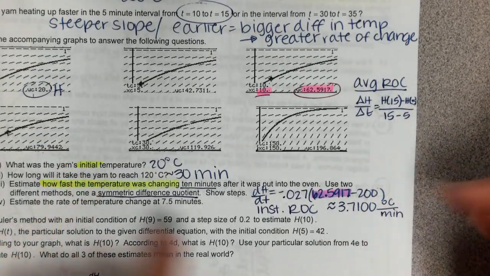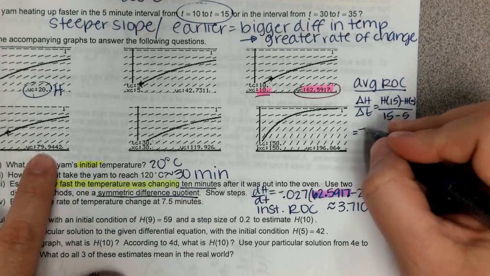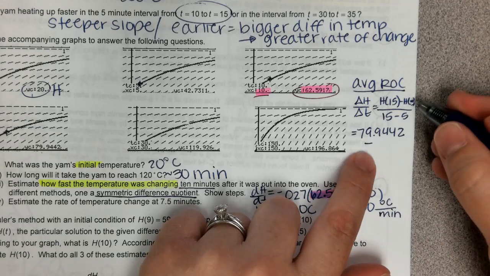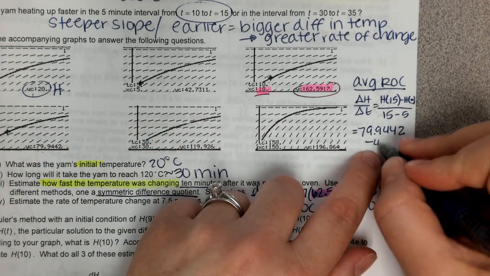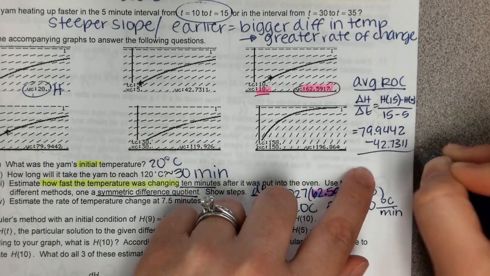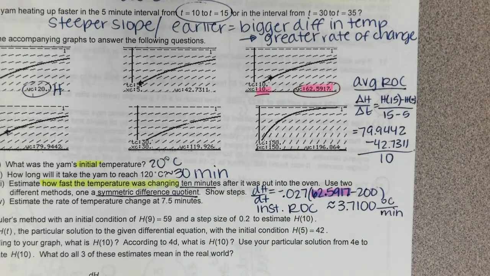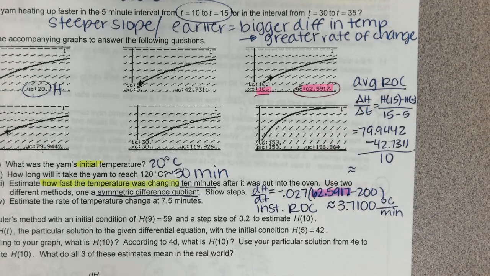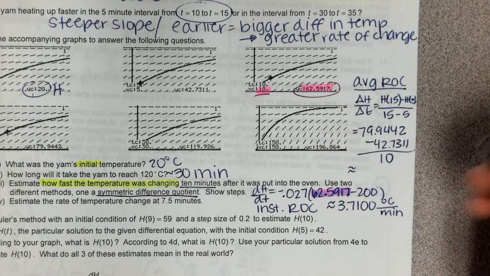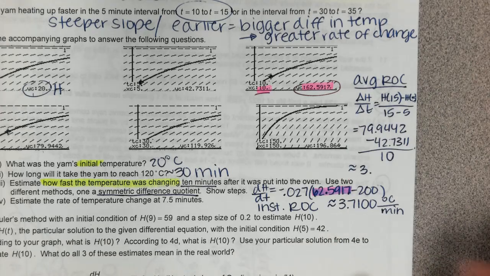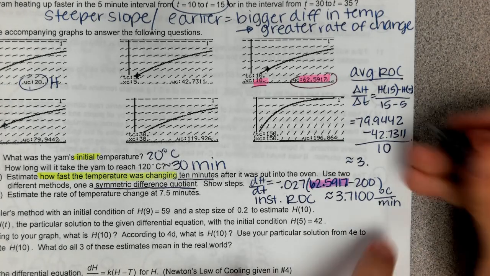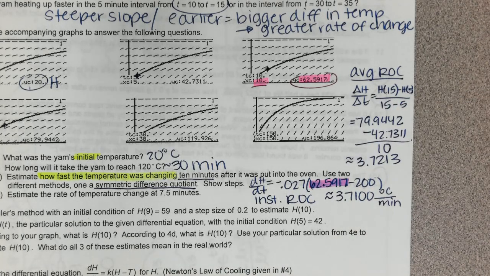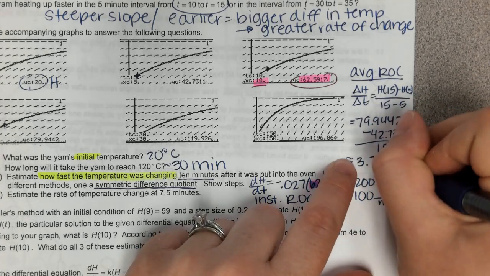Okay, so we're going to pull those snapshots here. H of 15 is 79.9442. H of 5, the temperature of the yam after 5 minutes, was 42.7311. And then 15 minus 5 is the 10 minutes that passes between 5 and 15. So then what does that give you? 3 point, it should be close to this. 3.7, I got 3.7213. Yeah. And then this is also in degrees Celsius per minute.